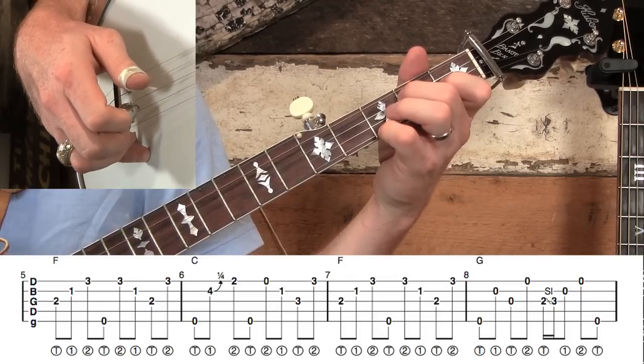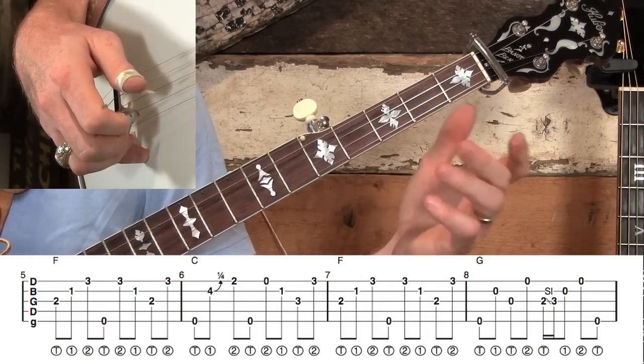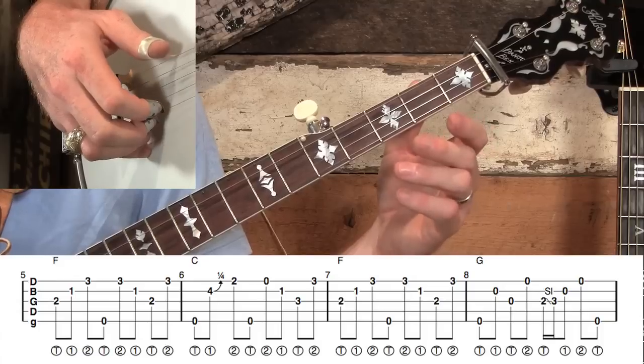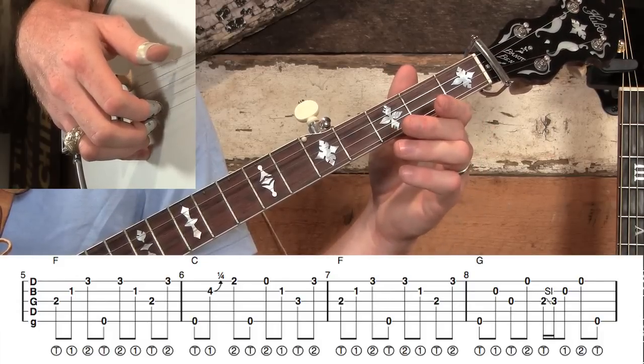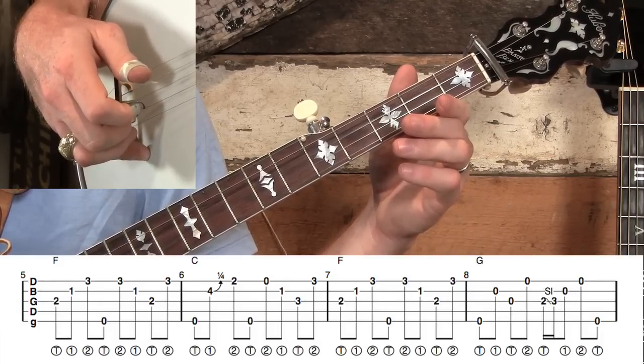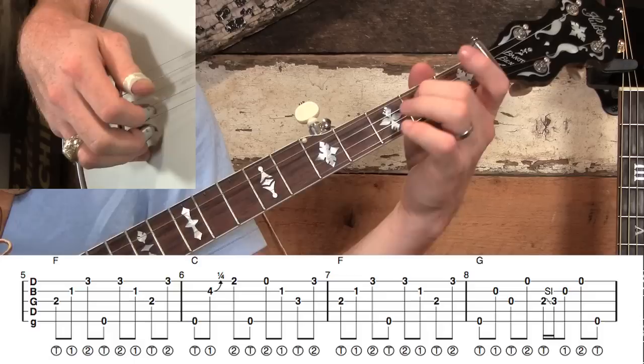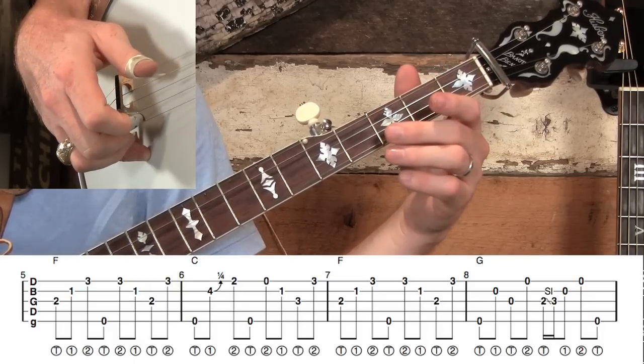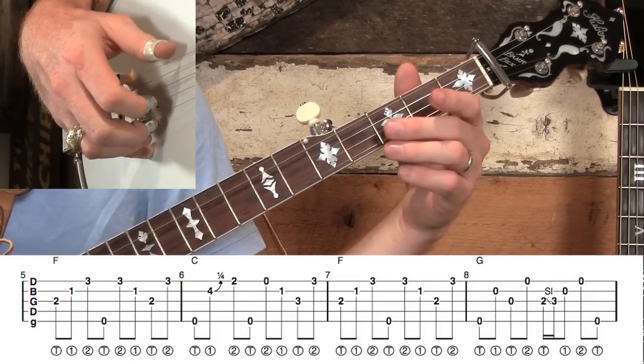And then when we get to measure 8, we're wrapping up the first A part. We're going to over a G chord. And this is a really simple measure. Just a mixed roll there to start out. Then slide. Okay, so measure 8 slowly.